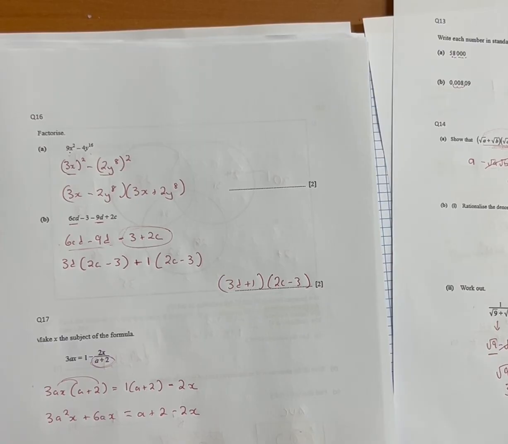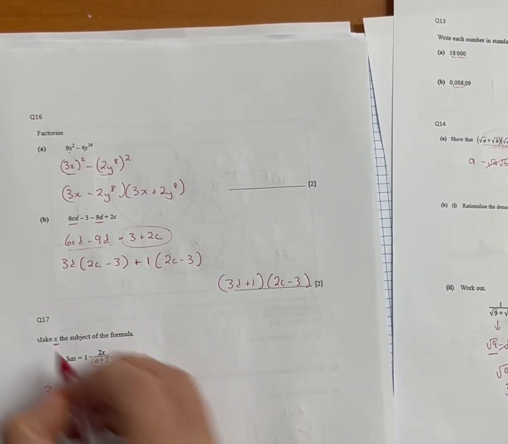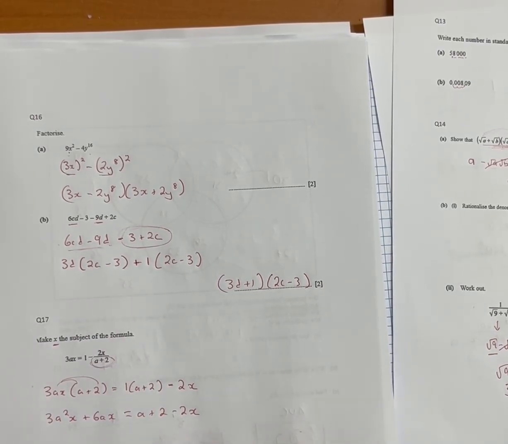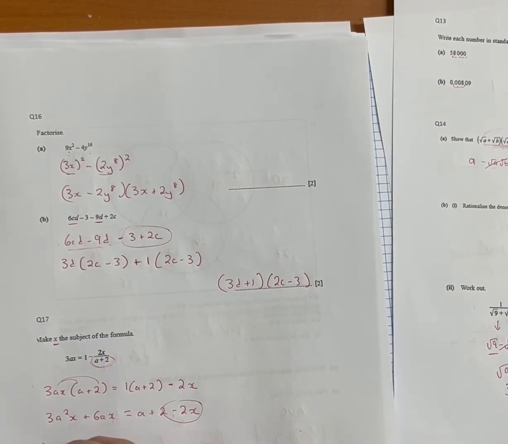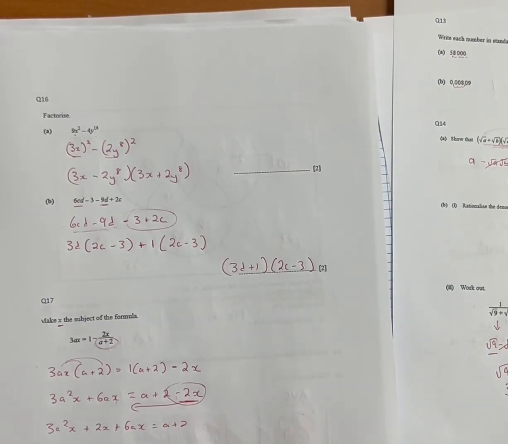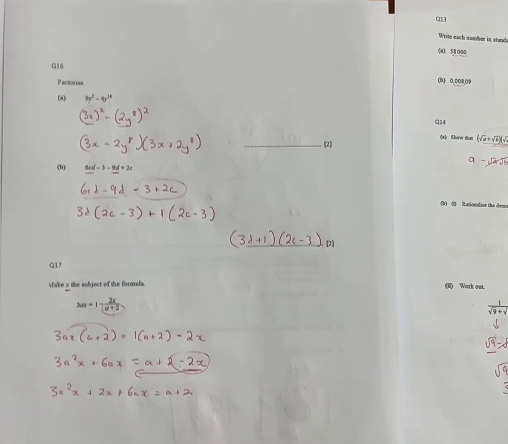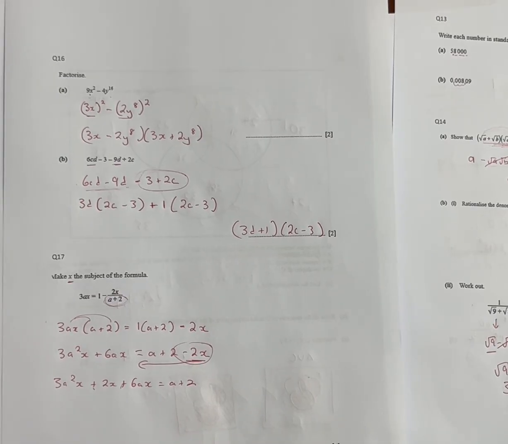2x. What am I trying to make the subject? X. So I pull anything with an x over to one side and everything without an x on the other side. The only thing that I'll move is maybe this added to this side. So I have 3a squared x plus 2x plus 6ax is equal to a plus 2. That's just that on a little journey over here. And then final stage, I got 3 x's. I only want 1 x. What do I do?